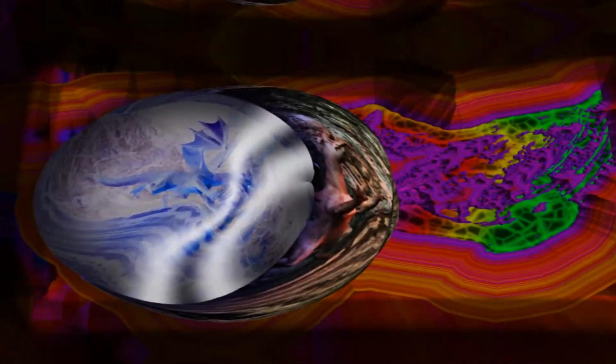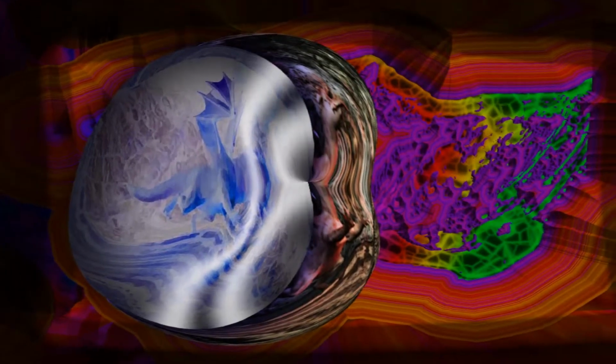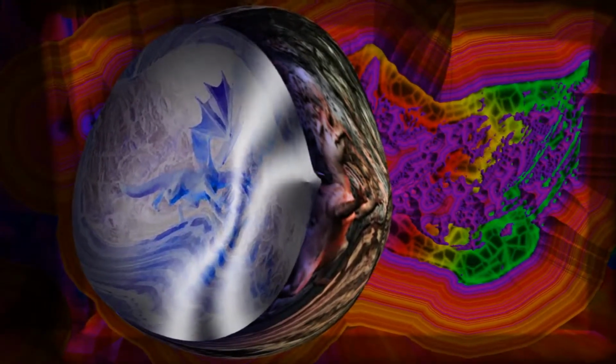Composed mainly of iron, Earth's core consists of a solid inner core about 2,400 kilometers in diameter and a fluid outer core about 7,000 kilometers in diameter. The inner core plays an important role in the geodynamo that generates Earth's magnetic field.